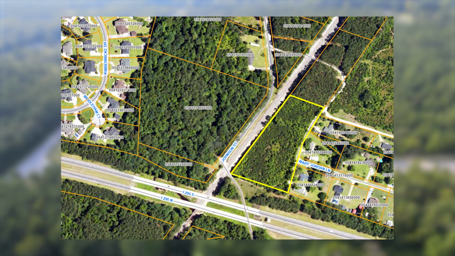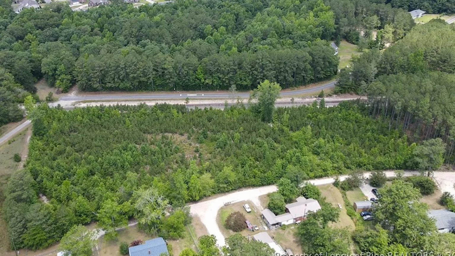Now, when we got the soil map back, we didn't get the news that we wanted here, because what we found is that on Tract B, it was totally unsuitable for conventional septic.